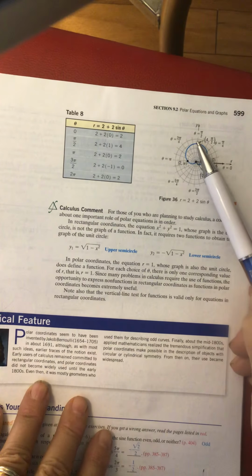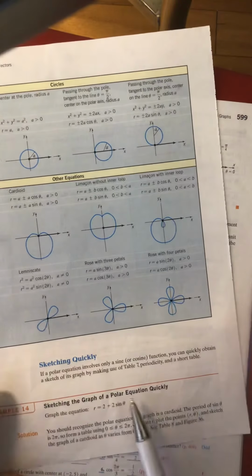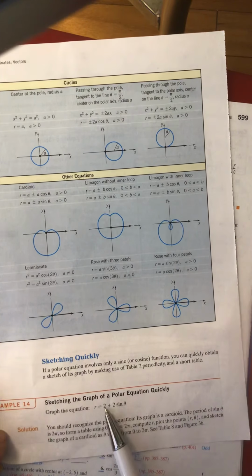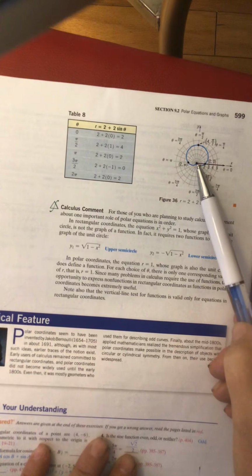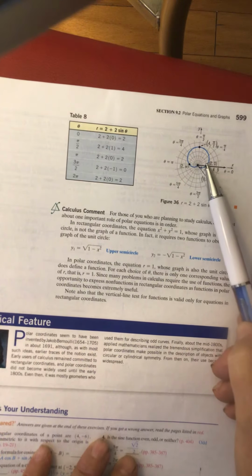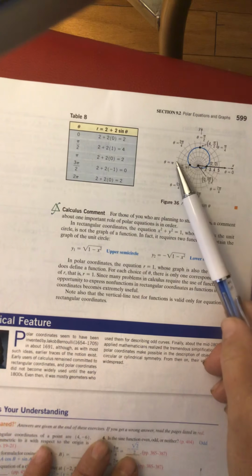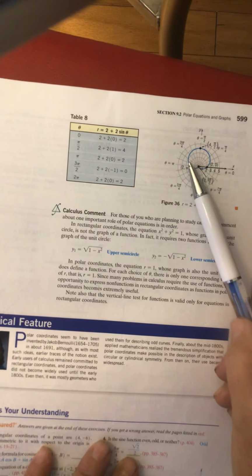So at pi over 2, I'm right there. I also know that the sine of 3 pi over 2 is minus 1. So this would be 2 plus 2 times minus 1, or 0, which is this point. And if I plot those points, knowing that the shape is going to look like that, those 4 points are enough to give me the shape.